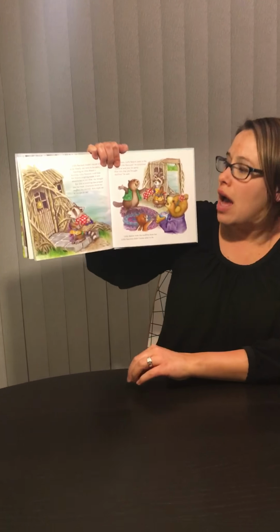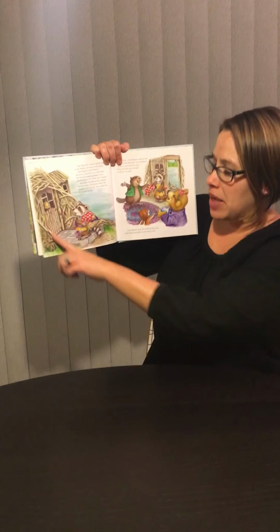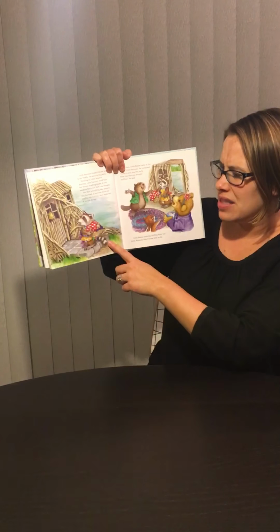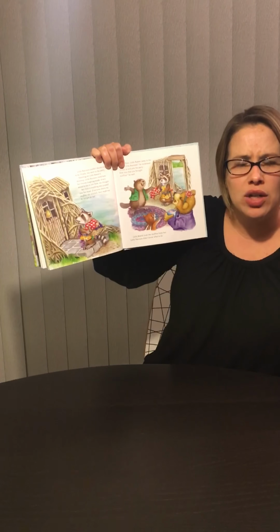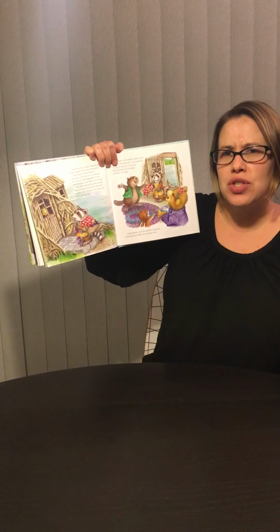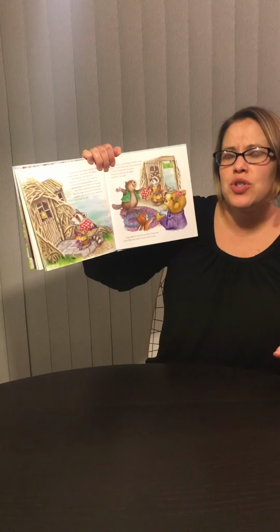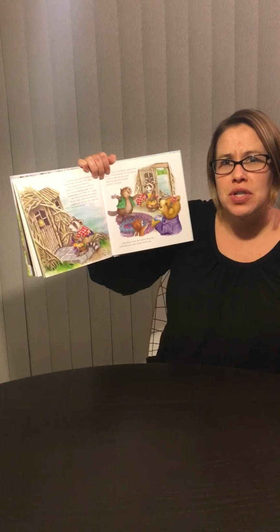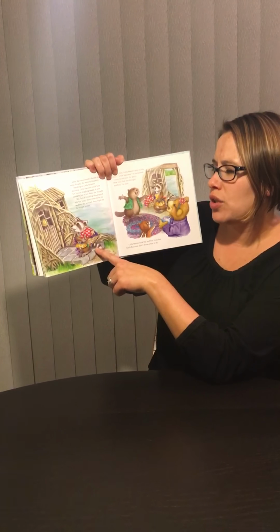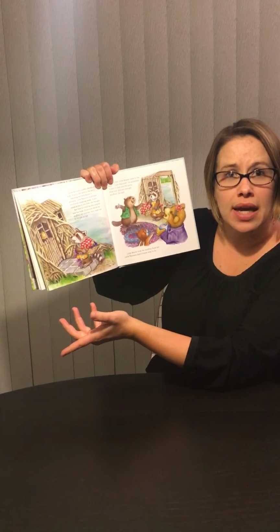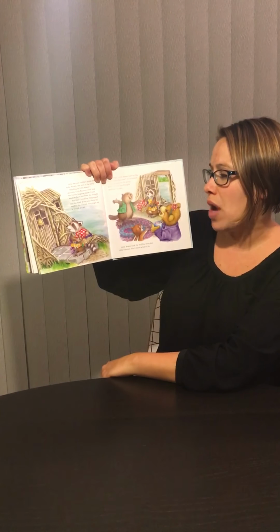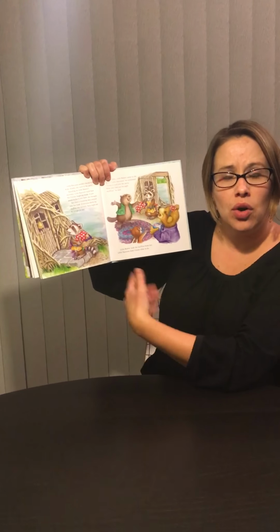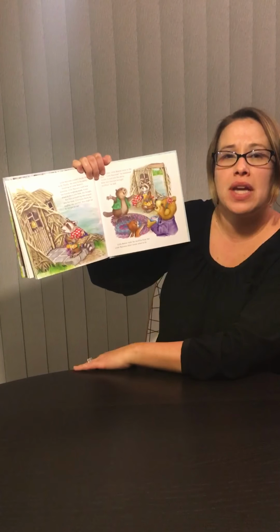Another question I like to ask students is where questions. I would ask a where question on this page. It would sound like this. Where is Raccoon? Now, where questions are a little bit more difficult because there's usually a location involved. But again, you could give them some options. You could say, is Raccoon inside or outside? Or you could say, is Raccoon at his house or a friend's house, if they can't come up with the answer on their own?